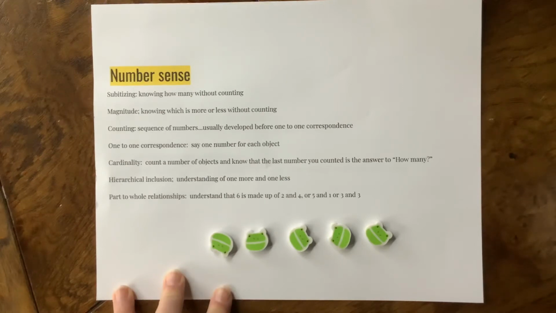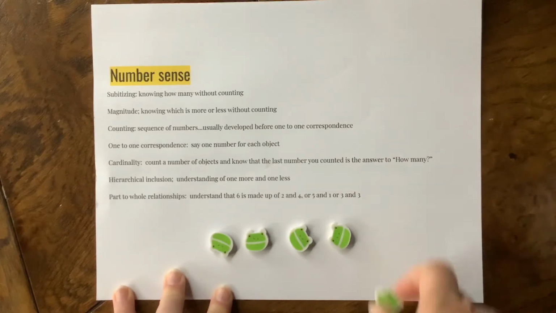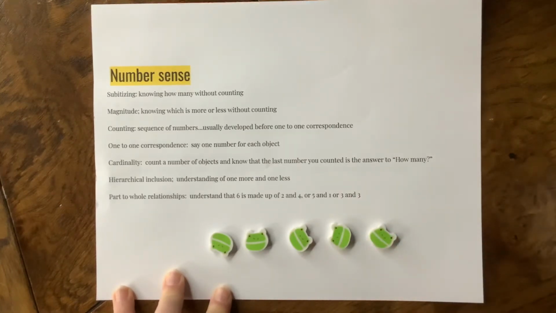In TK, we haven't talked a lot about one less. We just started doing that when everything was shut down. But that is something you could talk about. If there's 5, what is one less? We've got to take one away, and then there's 4. So that is the idea of one more, one less.